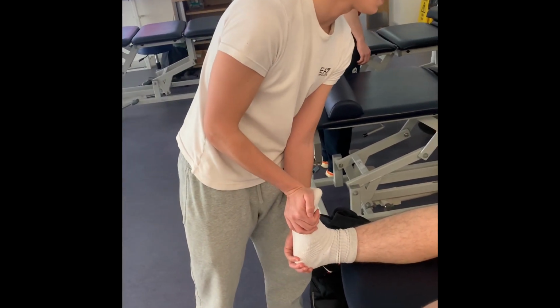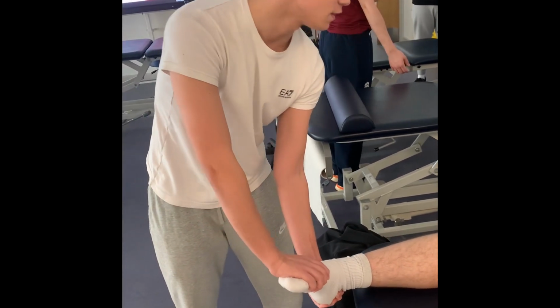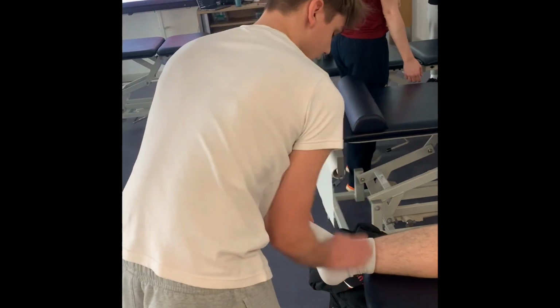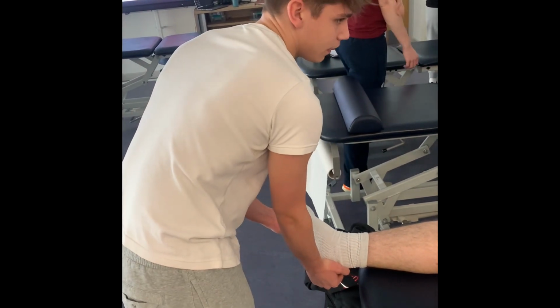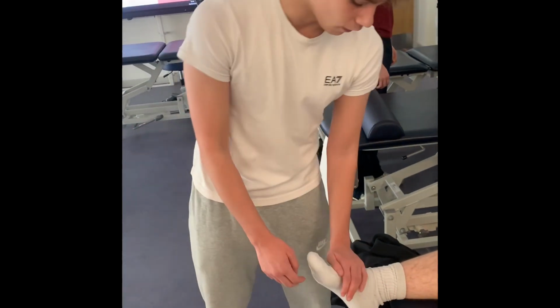Resisted eversion. The client pushes against the practitioner's hand which is trying to push the foot inwards, and the client needs to push against this movement and move the foot outwards. This can be done by saying, "Don't let me move you" again.